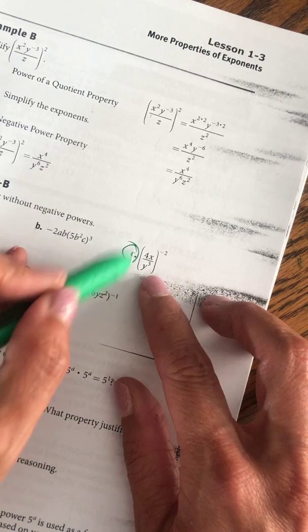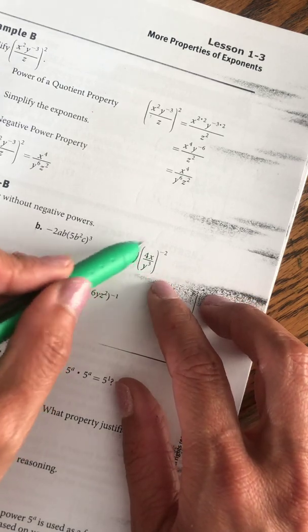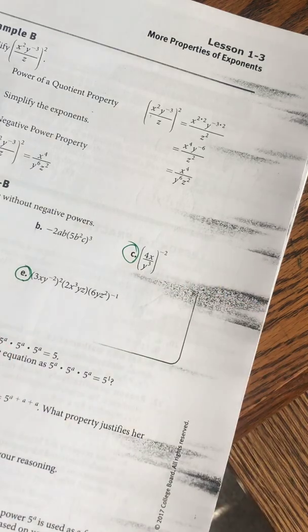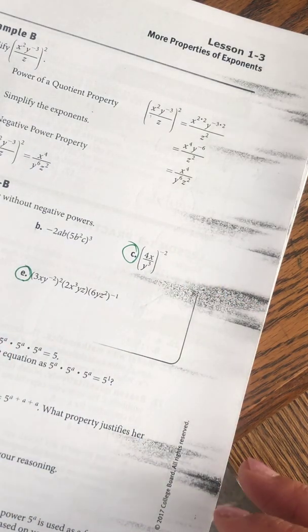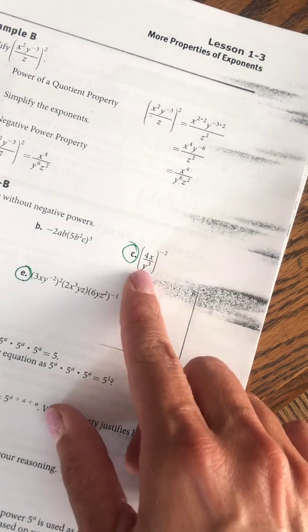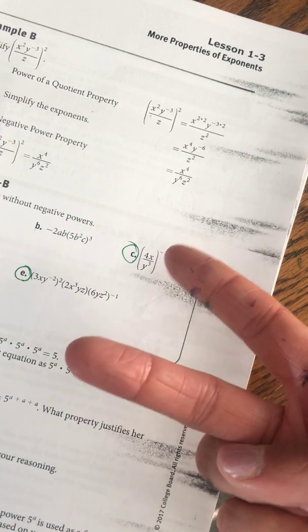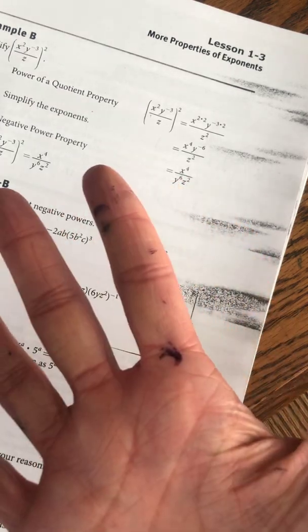Okay. Let's start with C. Anytime you have a fraction and everything in there is being raised to a negative power, here's what you got to do. Remember how you have to drop it like it's hot or throw it up to change it to a positive power? Well, when it's a fraction, you just have to invert it. To invert a fraction, what do you guys do? You flip it. I already have ink all over me. Oh my gosh.